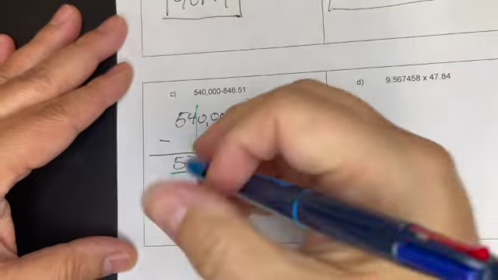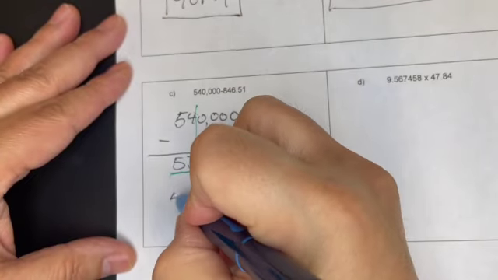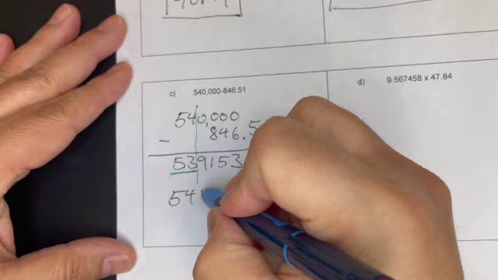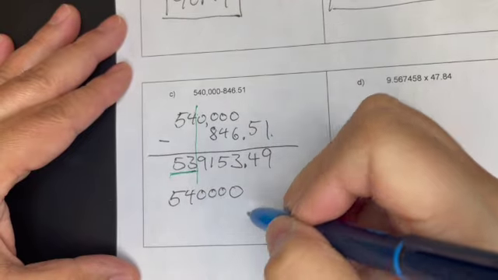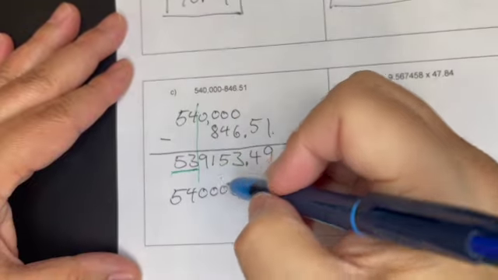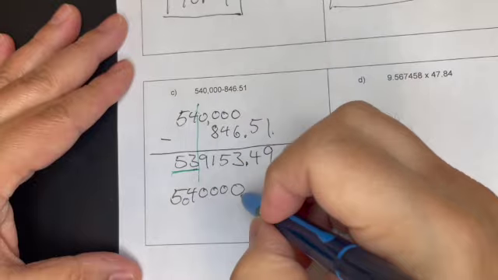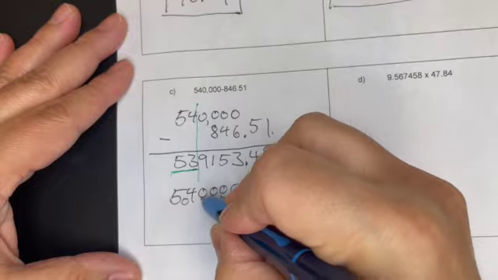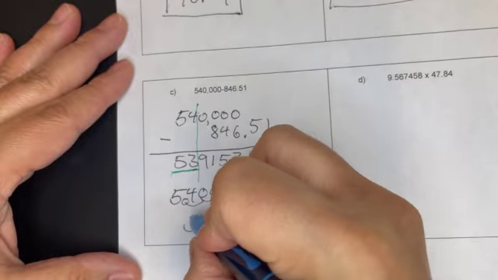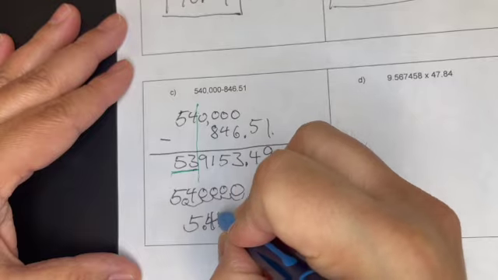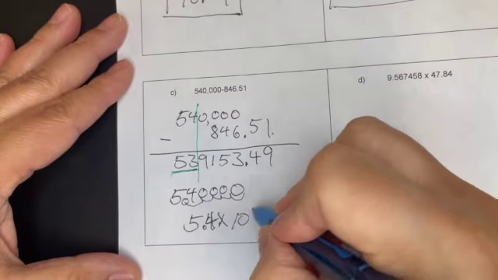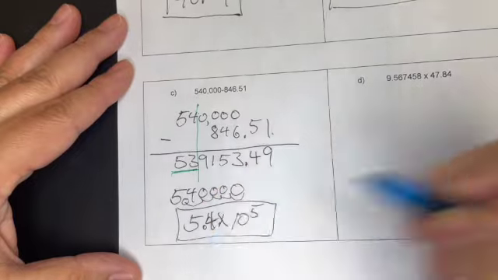Don't forget to round up, and then fill in the placeholders. We're going to move the decimal here. So that's 1, 2, 3, 4, 5. That's 5.4 times 10 to the 5th power.